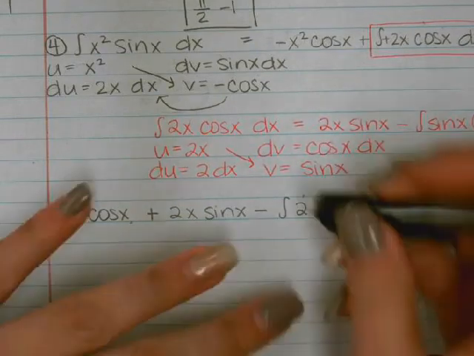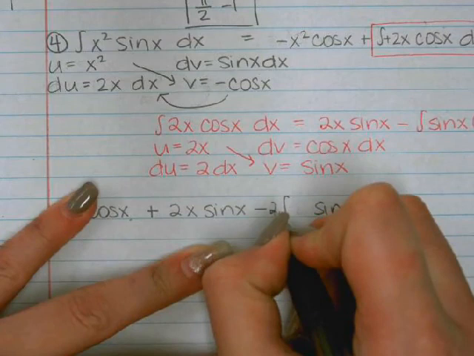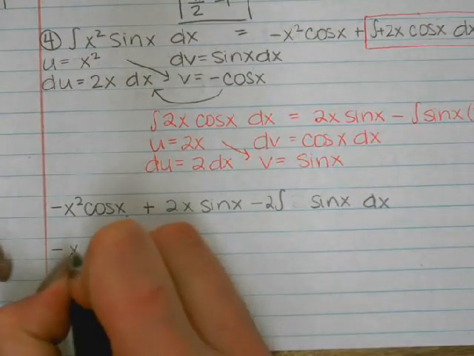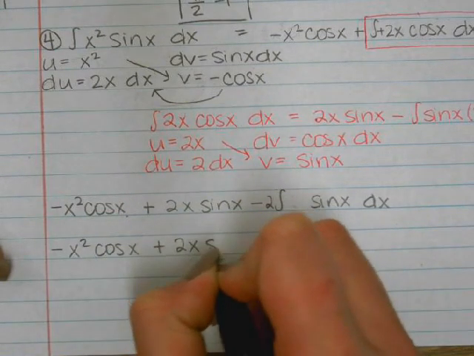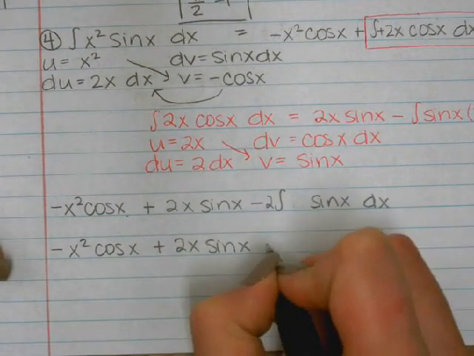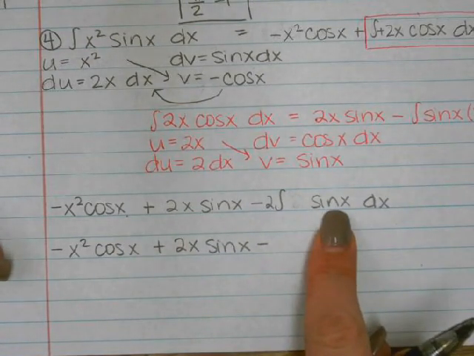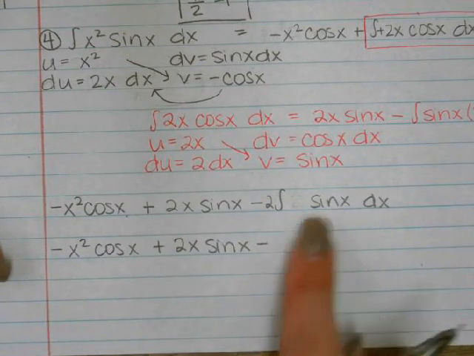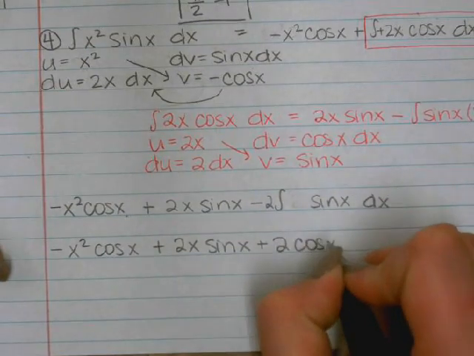And I can go ahead and put that 2 in the front of my integration sign. Okay, so this gives me negative x squared cos x plus 2x sine x minus, the antiderivative of sine is negative cos, and so that's going to make this a plus 2 cos x plus c.